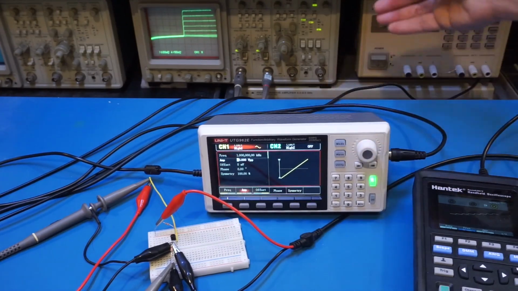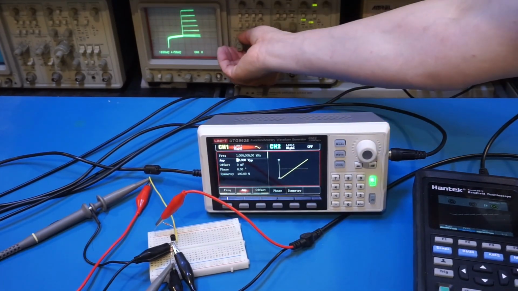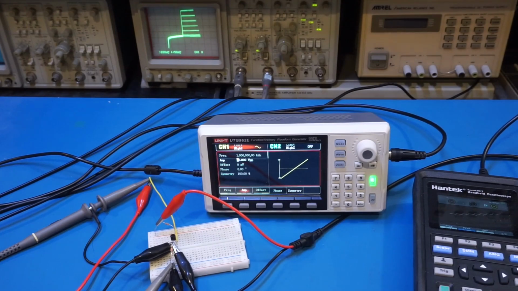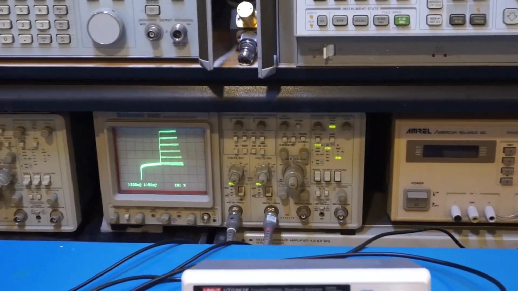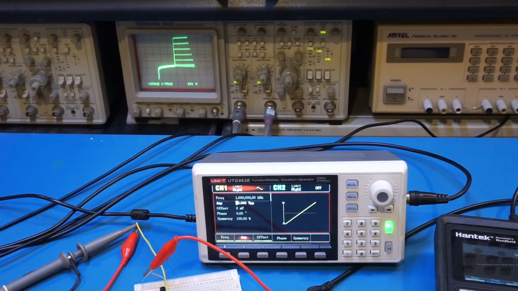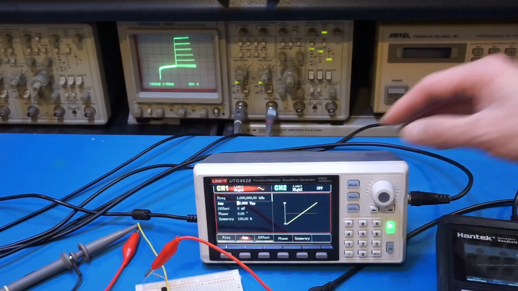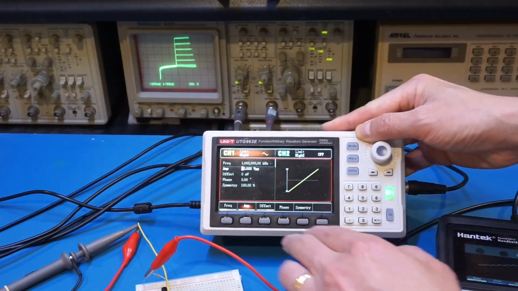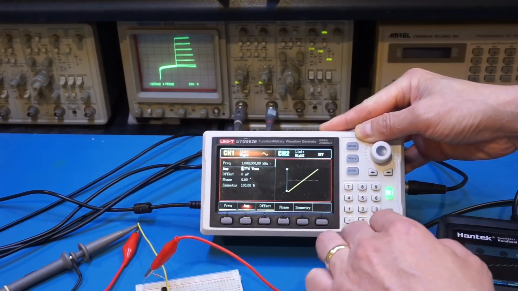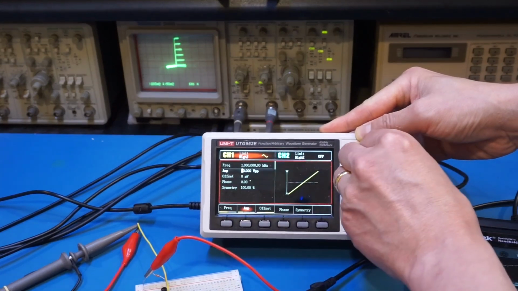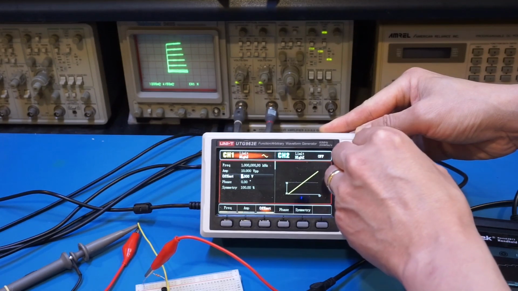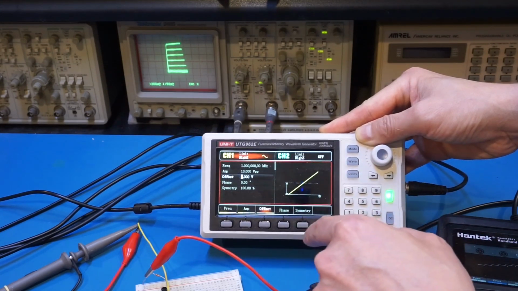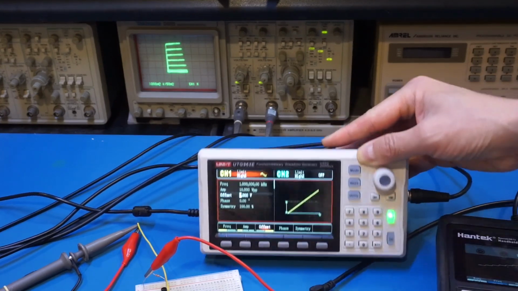So now you can see we have some breakdown in the reverse side happening, and you can clearly see that on the curve tracer here. So that is pretty cool. Now let me change the generator output to 0 to 10 volts again to concentrate on the positive side. So let's change the amplitude to 10 volts and change the offset to 5 volts. So again, now we're looking at 0 to 10 volts.